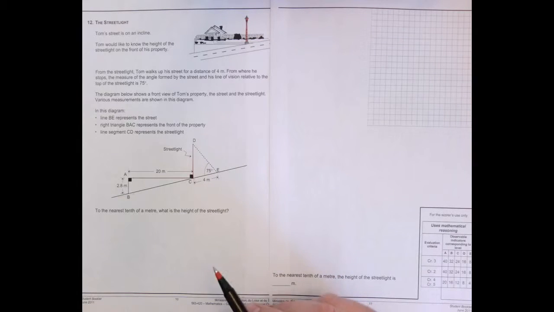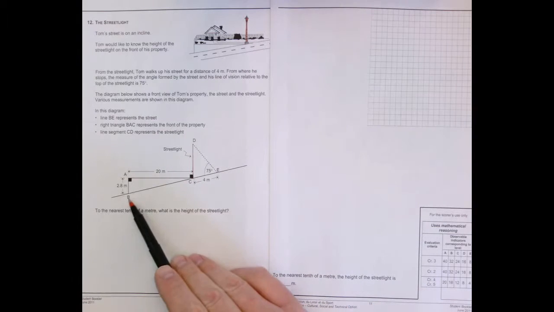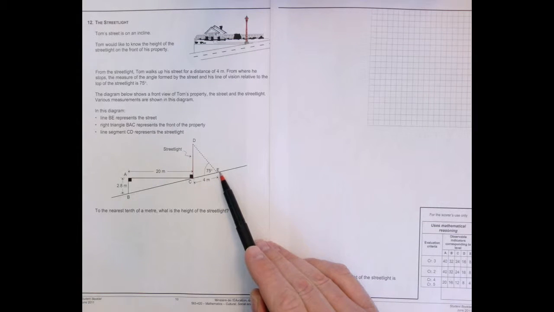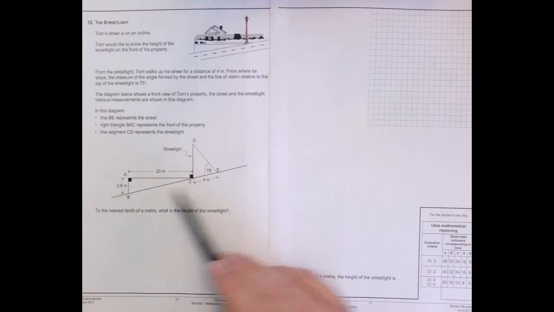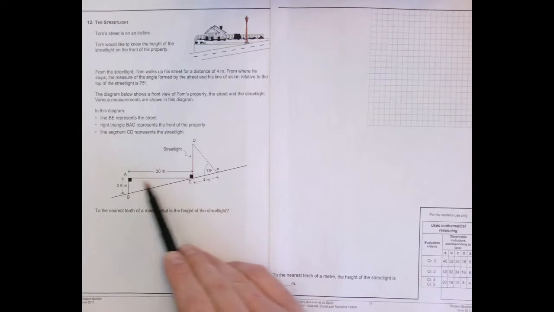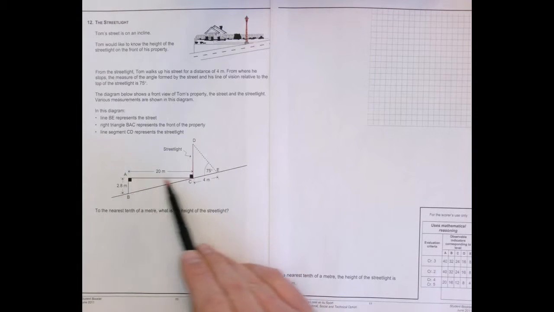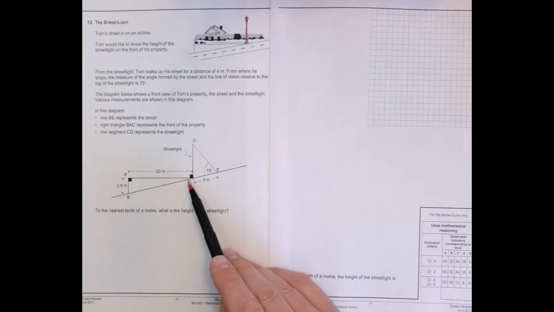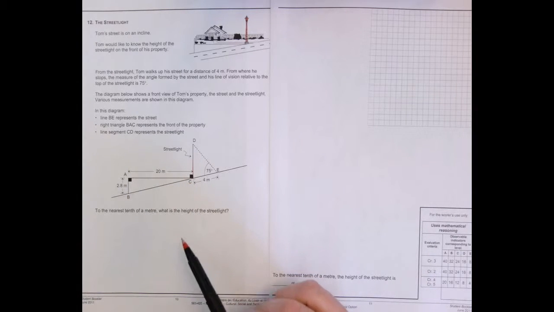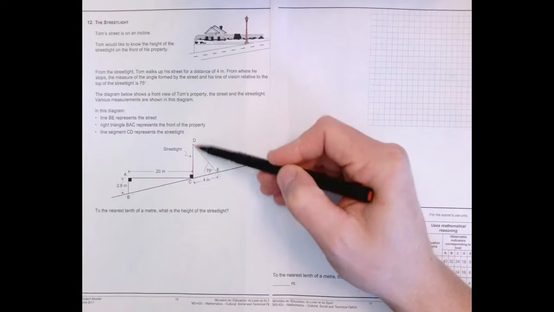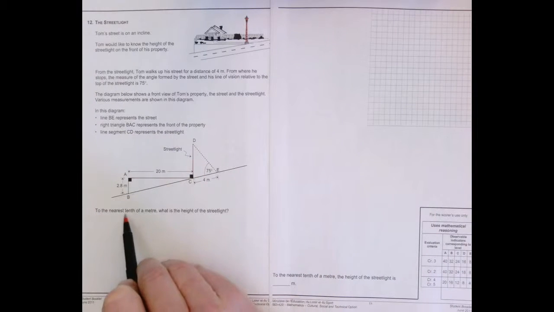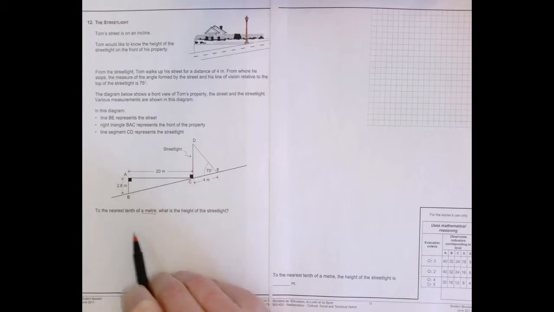So it says the diagram below shows a front view of Tom's property, the street, and the street light. Various measurements are shown in this diagram. In this diagram, line BE represents the street, that's from there to there. Right angle BAC represents the front of the property, so his house sits on this level ground here, and this whole thing represents the front of his property. And line segment CD represents the street light, that would be this line right here. And they want to know to the nearest tenth of a meter, what is the height of the street light?